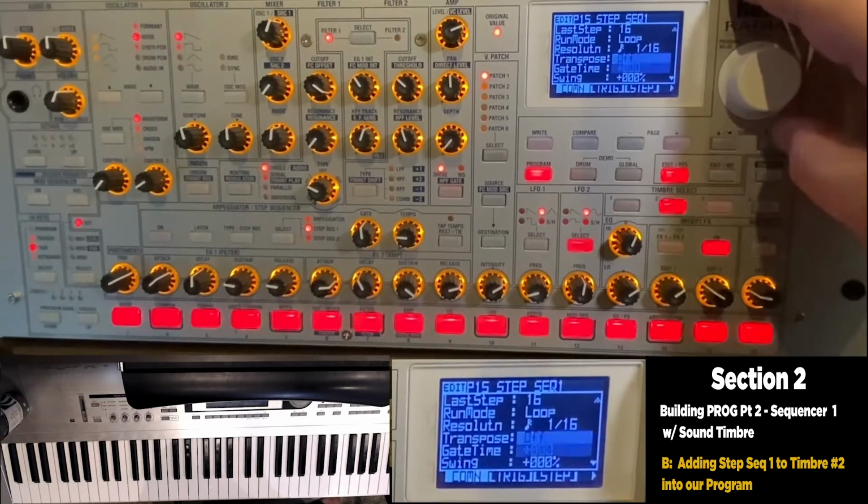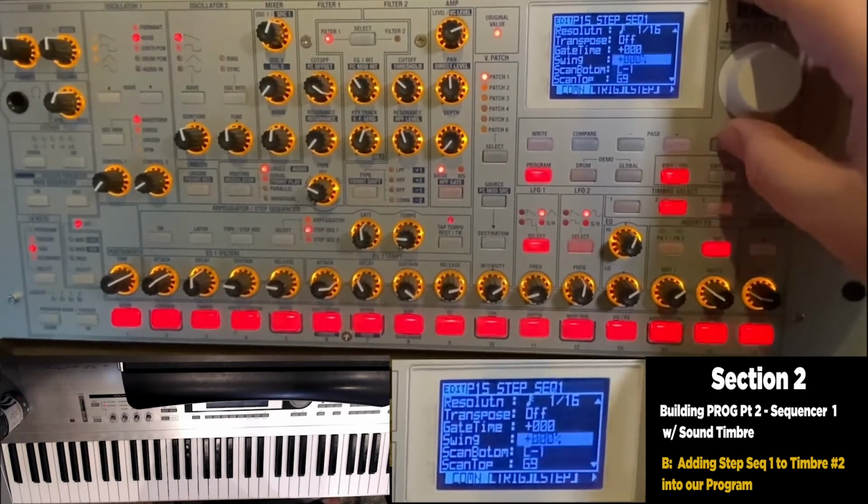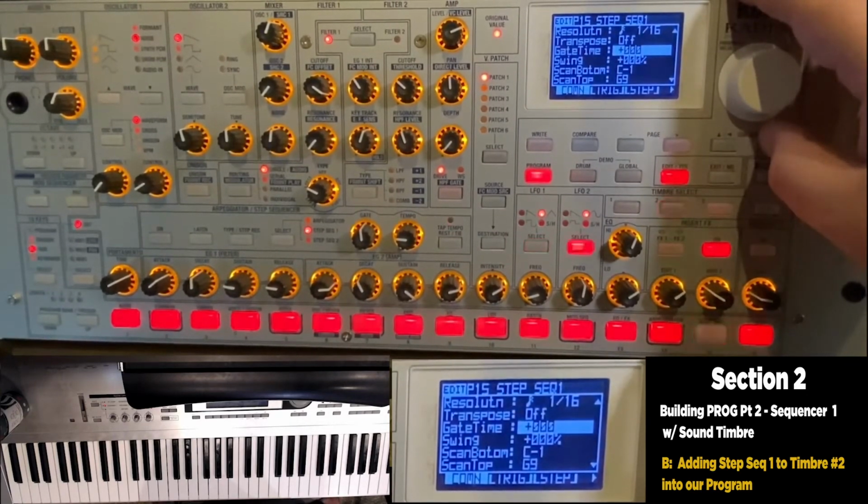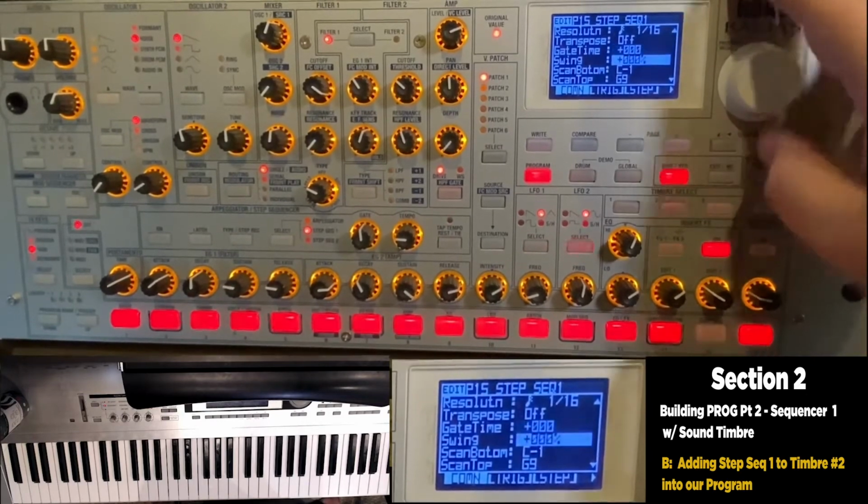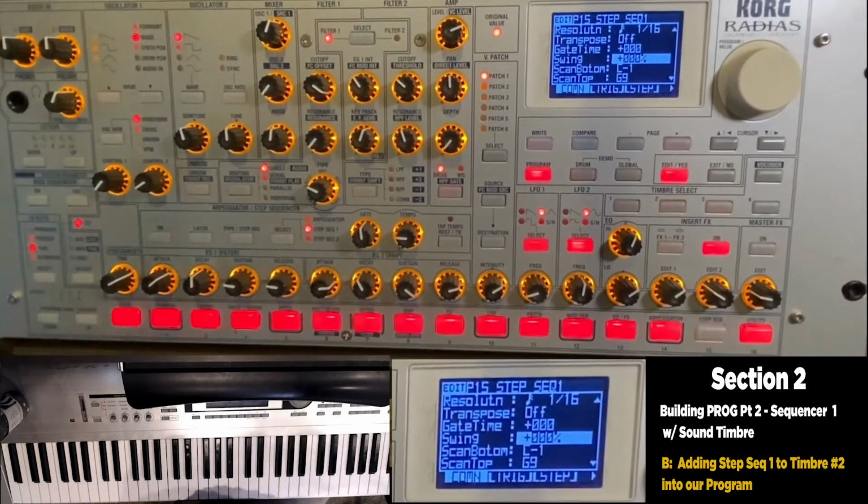Another thing that we're going to look at is gate time and swing time. Swing time is within a step sequence. It gives it a little bit of a looser feel. It's not as precise in time. You'll sometimes have a little bit of an offset on swing, sometimes a lot. It depends on the sound that you're looking for. I'm leaving these both at 0.